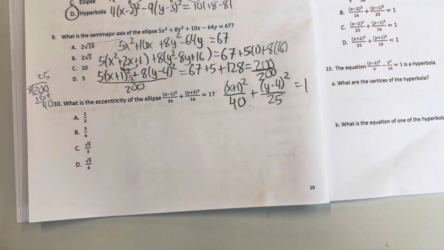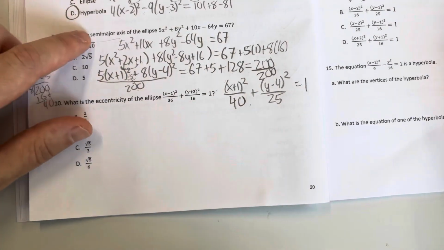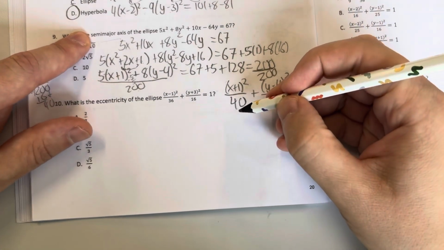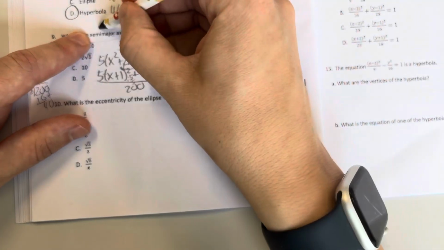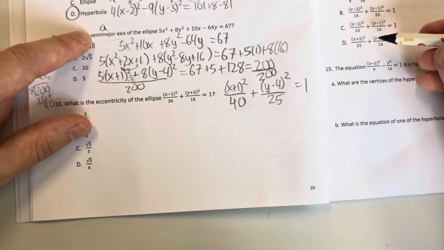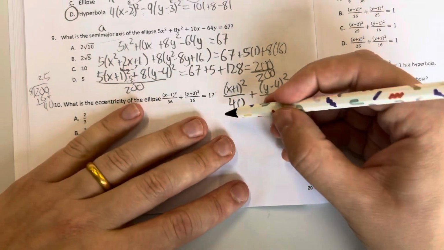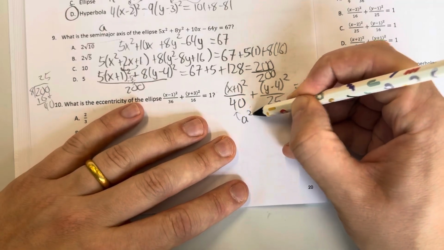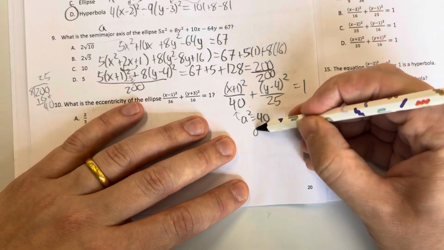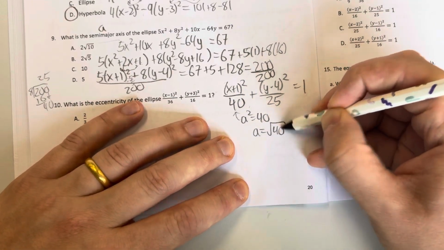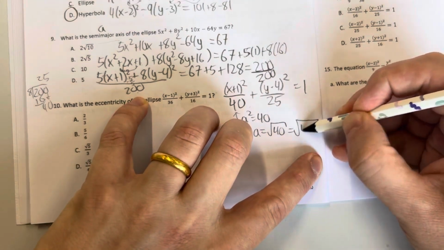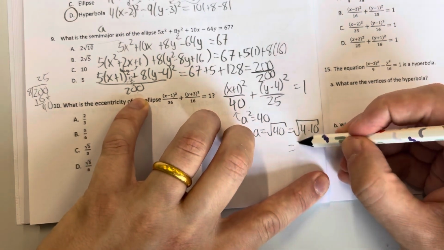Okay. Now some vocabulary. Semi-major axis is A. Semi-major axis is the distance from center to vertex. So we need A. We know A squared is the bigger denominator in an ellipse. So A is rad 40. So A is rad 4 times 10. So A is 2 rad 10.